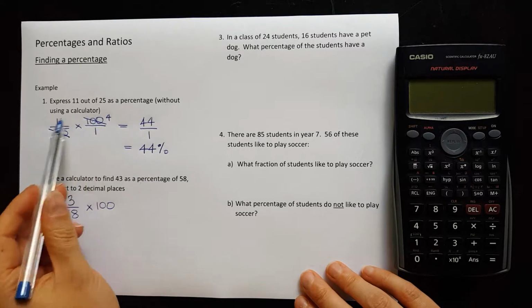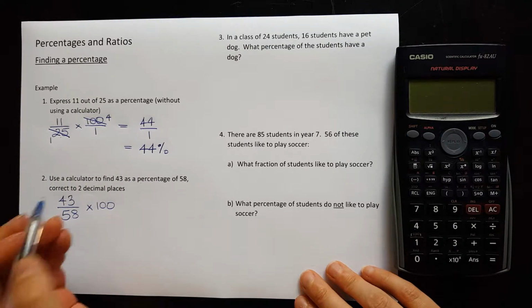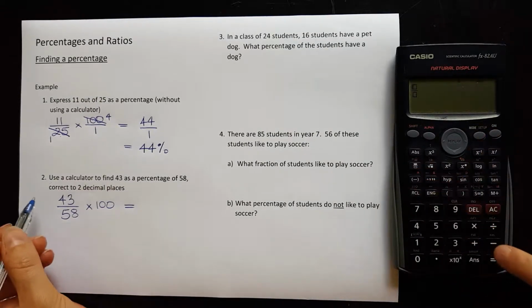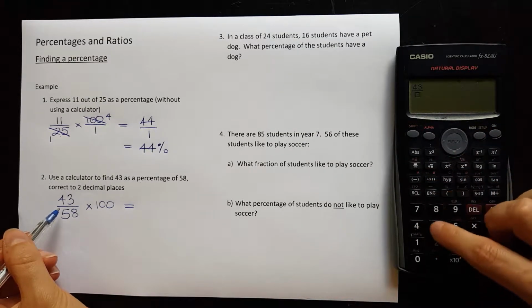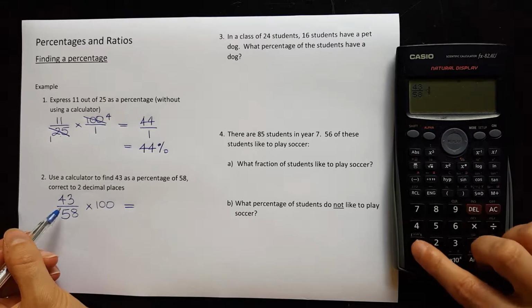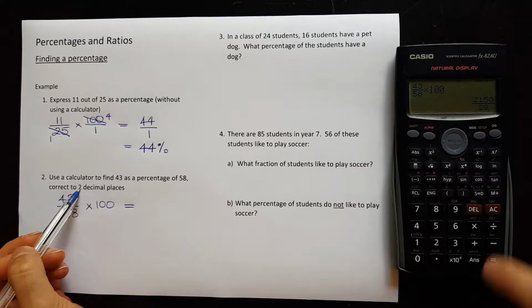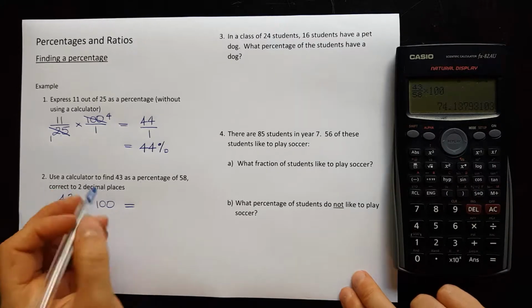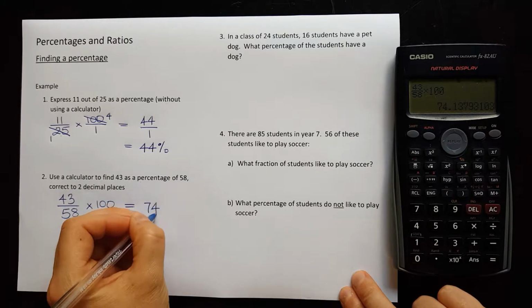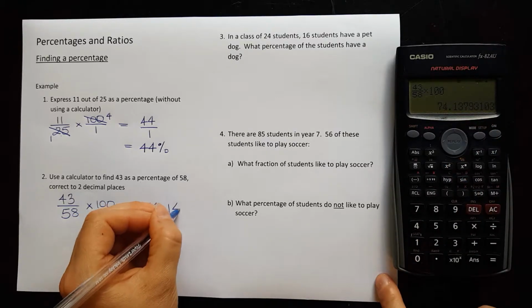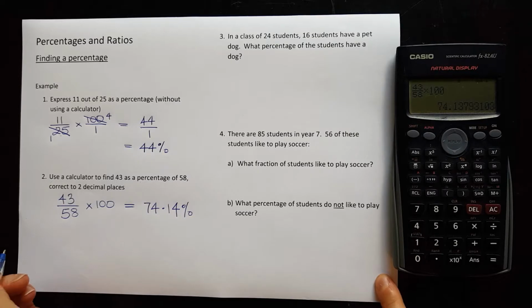Okay, now instead of having to do all this working out, we can now use the calculator for that. So over here, we type this in. 43 out of 58 times by 100. And it's said to give an answer correct to 2 decimal places, so turn that into a decimal. We get 74.1. That would round up to be a 4%.